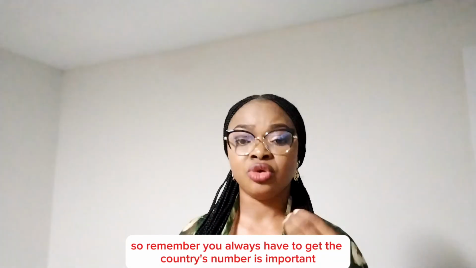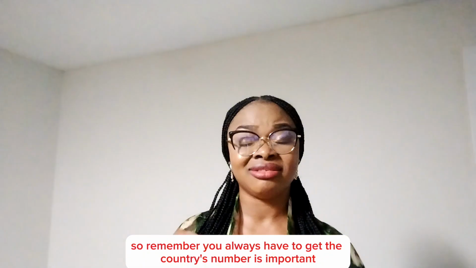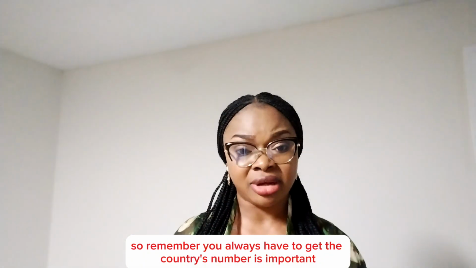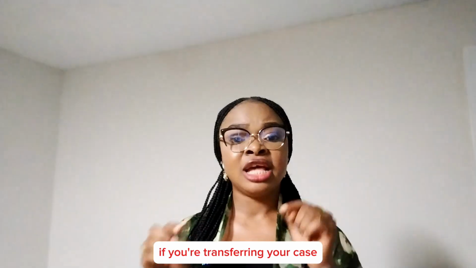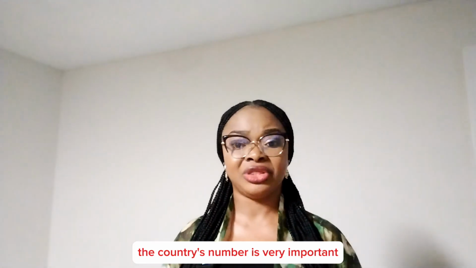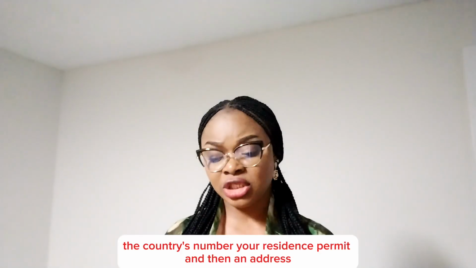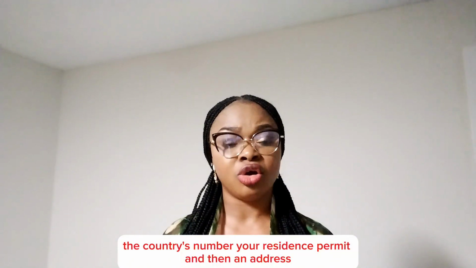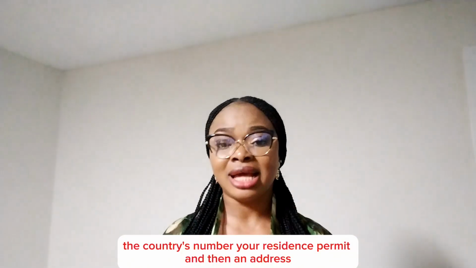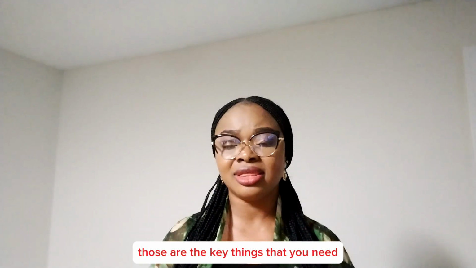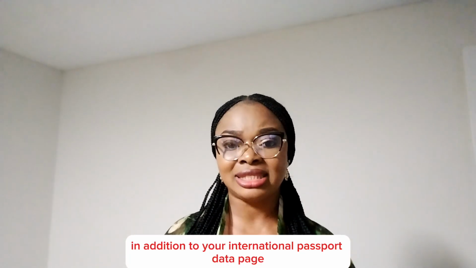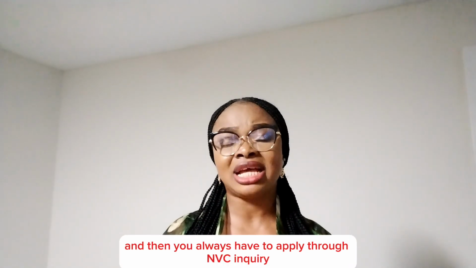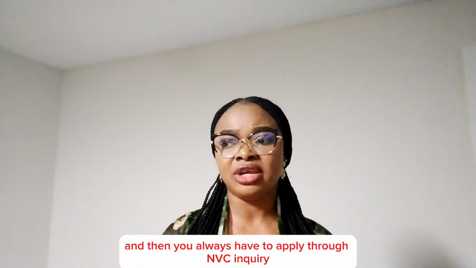So remember, you always have to get the country's number. It is important if you're transferring your case. The country's number is very important. Please take note: the country's number, your residence permit, and then an address. Those are the key things that you need in addition to your international passport data page. And then you always have to apply through NVC inquiry.